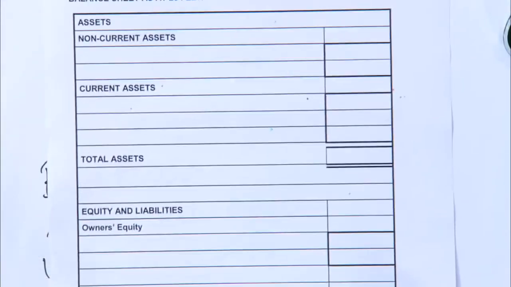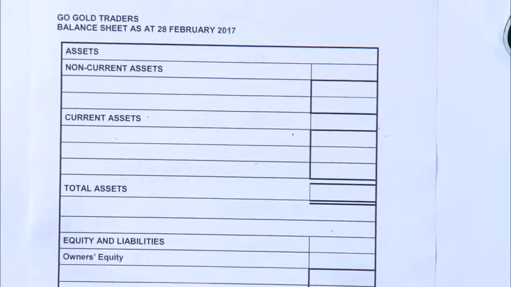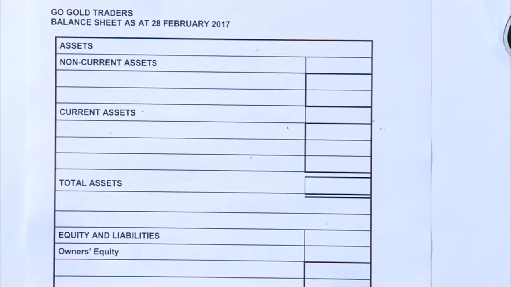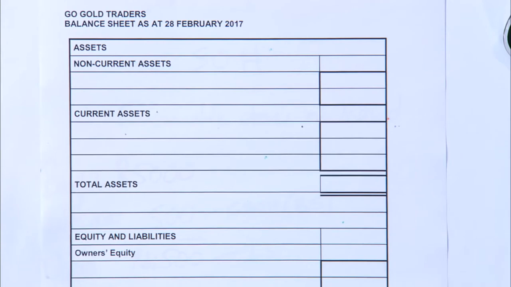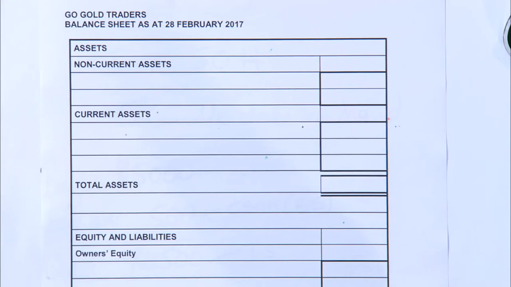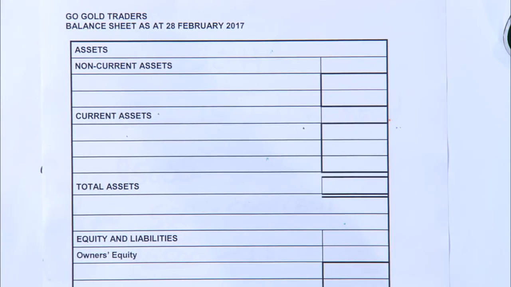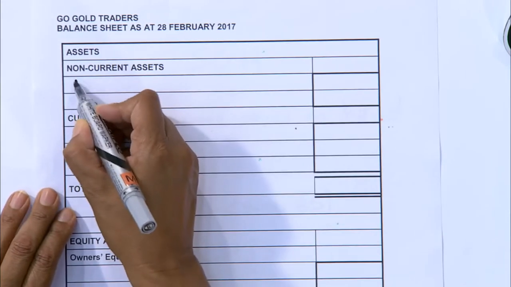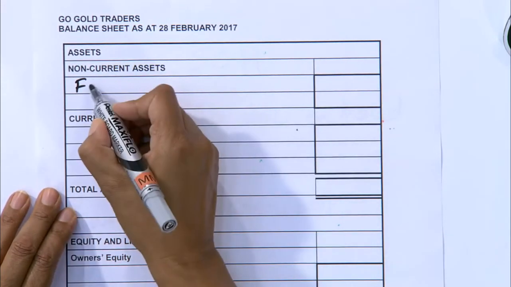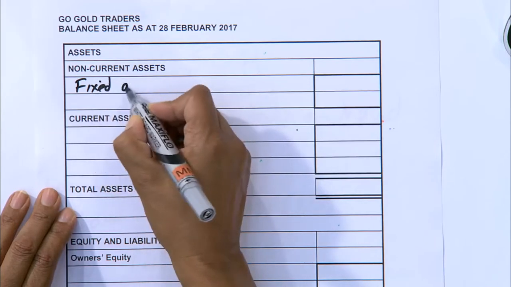They will give you a blank balance sheet, and I'm hoping that you're going to work together with me to complete it. Let's see how much we can remember from our example. We had an example earlier on. In this first line, I remember, and I'm hoping that you're working with me, girls and boys, fixed assets.